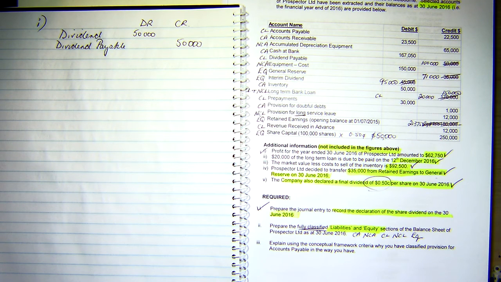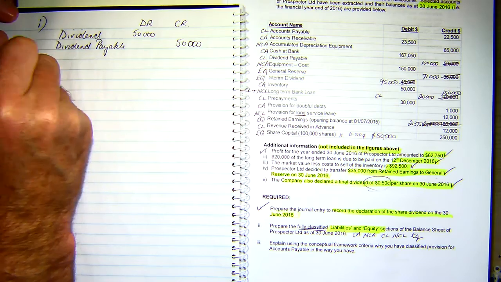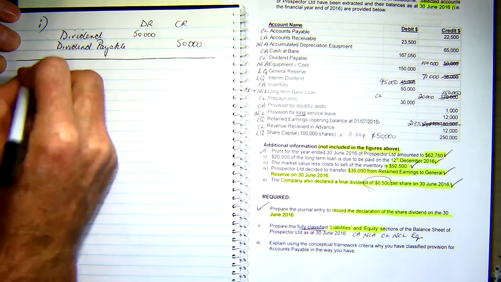Now we're aiming to create that fully classified liabilities and equity section of a balance sheet. So that was question number 1 there. Question number 2.